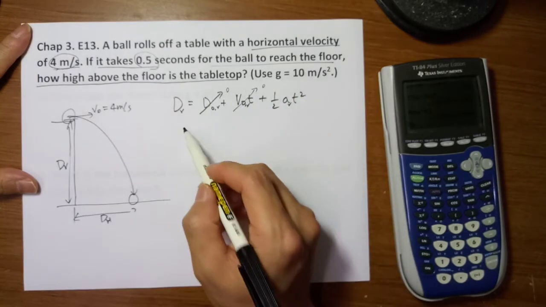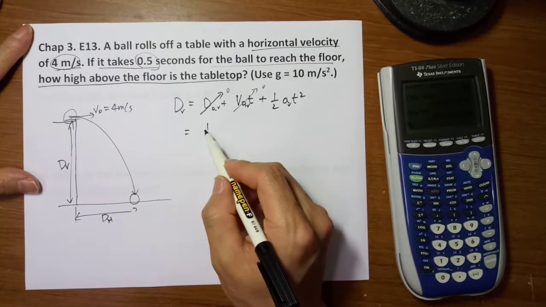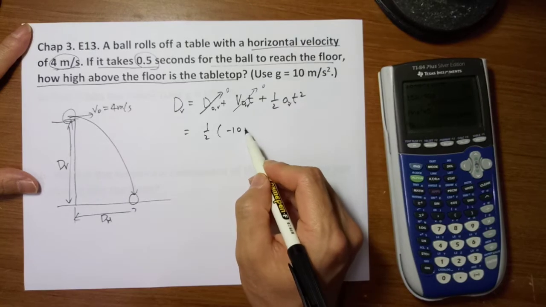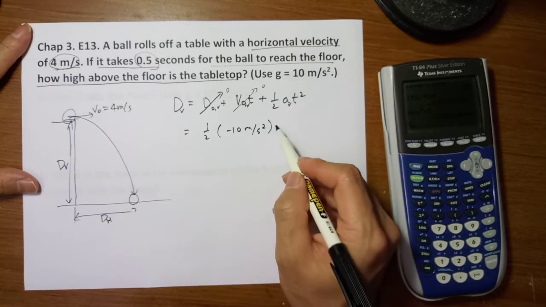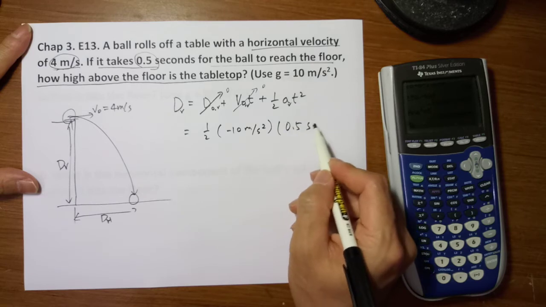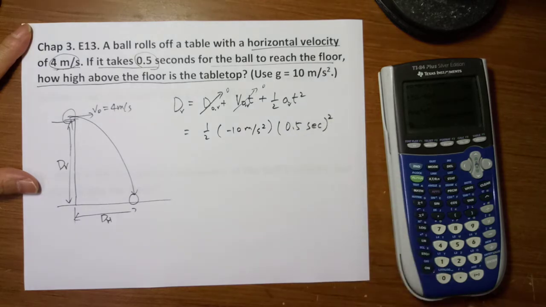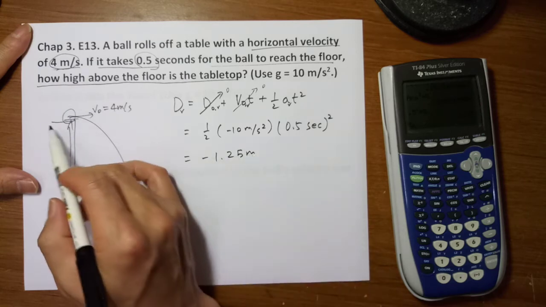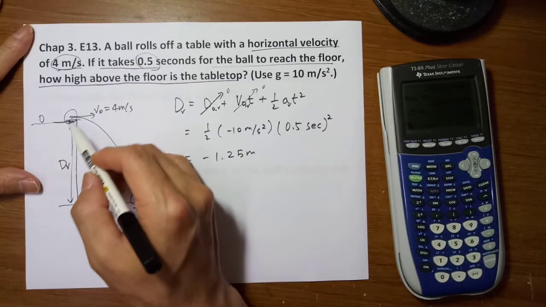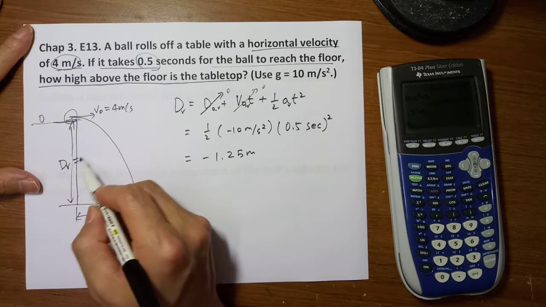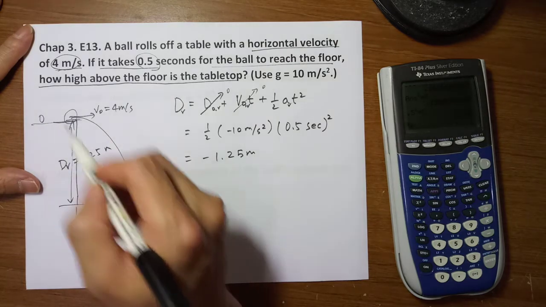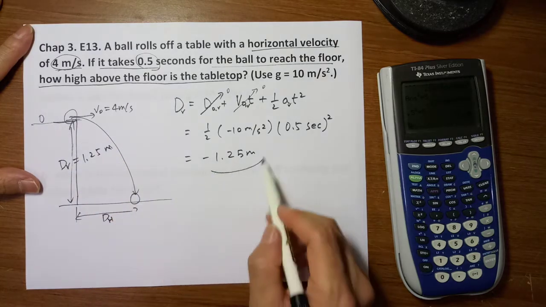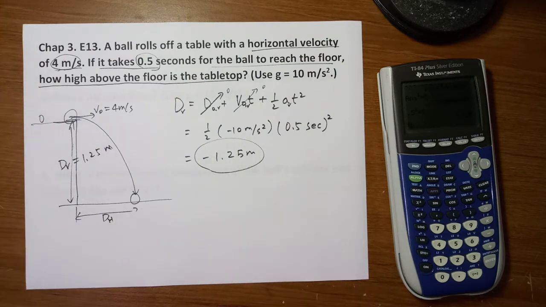And all it is half times negative 10 meters per second squared times t equals 0.5 seconds squared. Okay, 0.5 squared times 5 becomes negative 1.25 meters. This we put as 0, and then going down, which is 1.25 meters going down. That's why it's negative 1.25 meters.